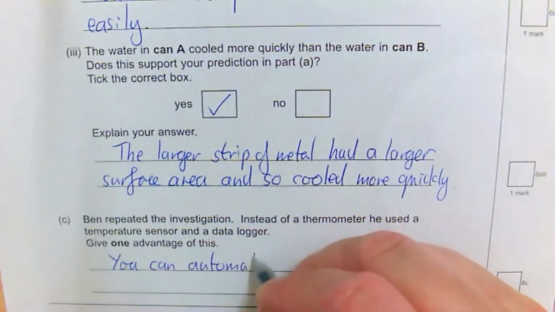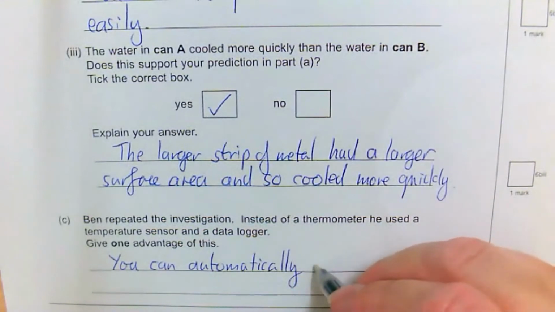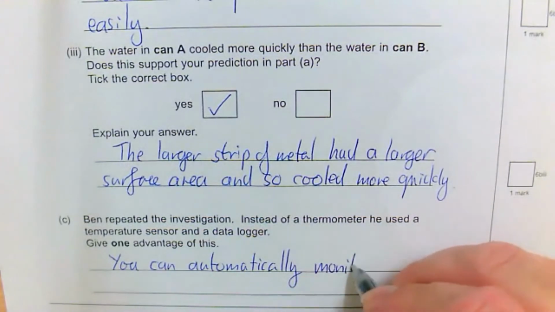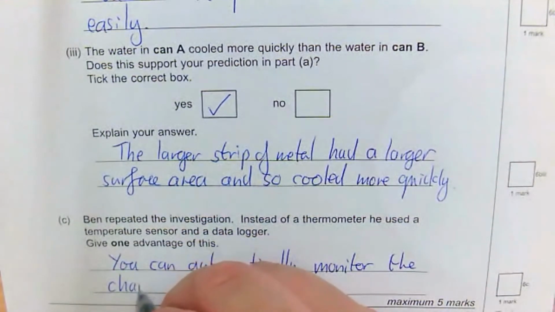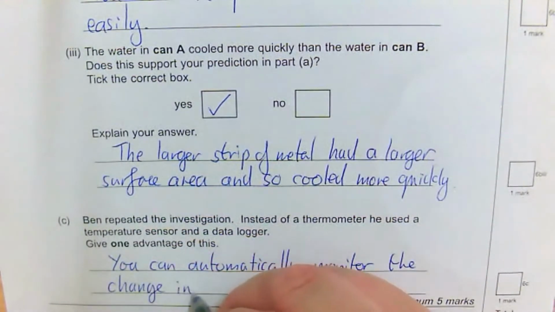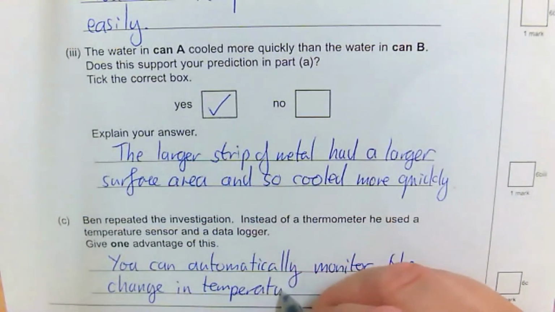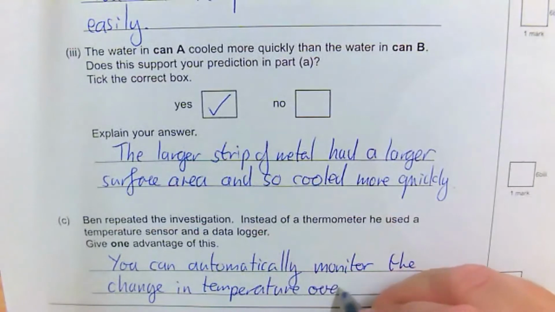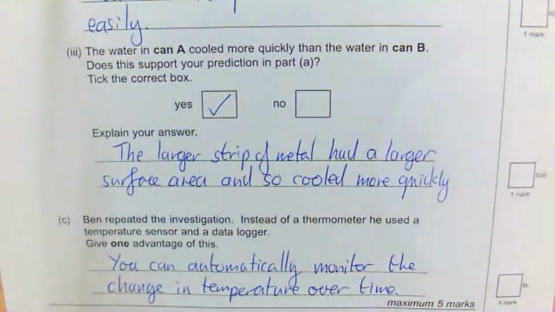So it removes any possibility of human error. Okay, and that's it. That was the test.